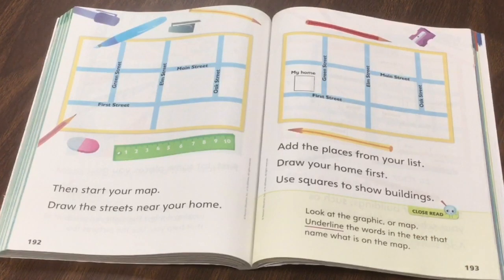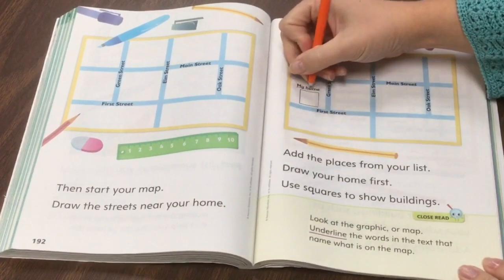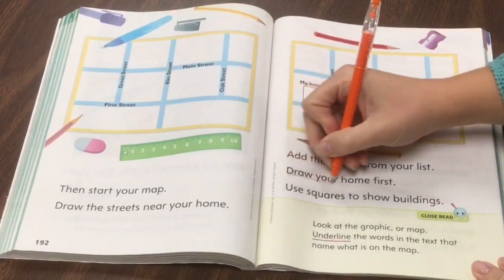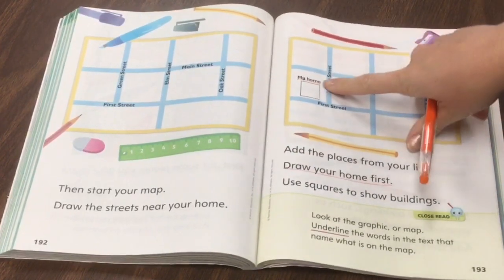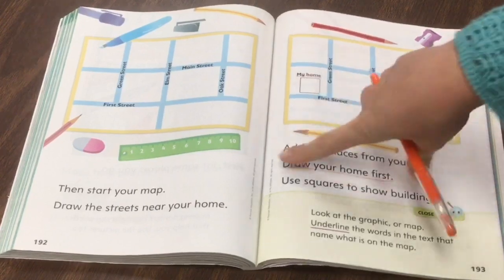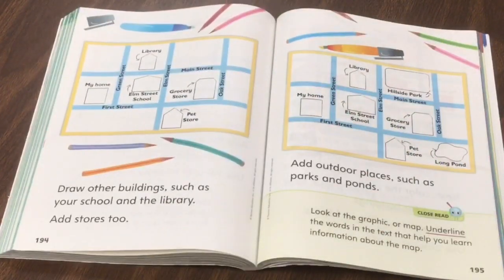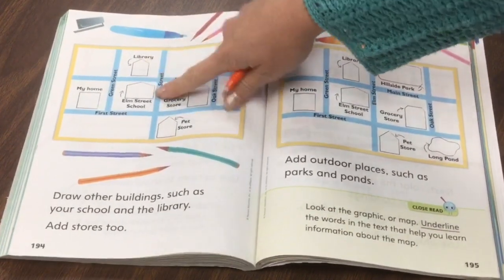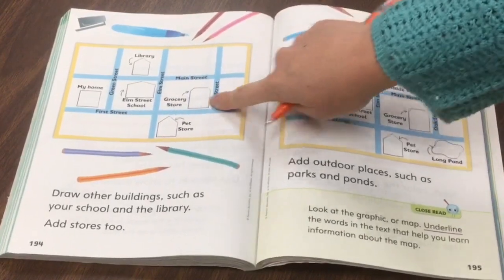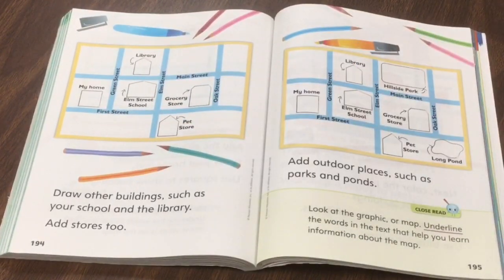Look at the graphic or map. Underline the words in the text that name what is on the map. All right, I can see I have my home, and it says to draw your home first. So they labeled their picture of my home, and it told us to draw my home. Draw other buildings such as your school and the library, and add stores too. So they drew the library, the Elm Street School, the grocery store, the pet store. Now your map would look different because this person does not live in the same place as you.